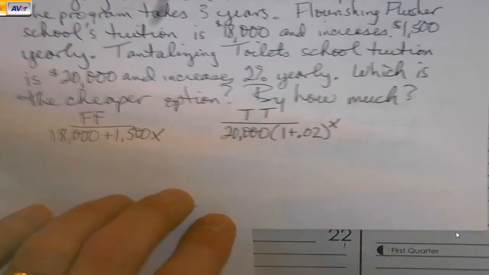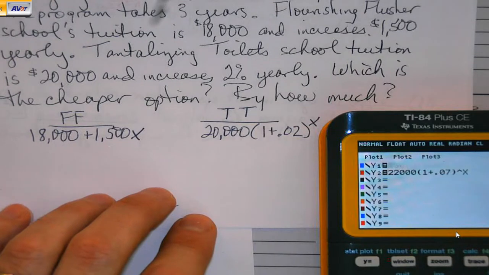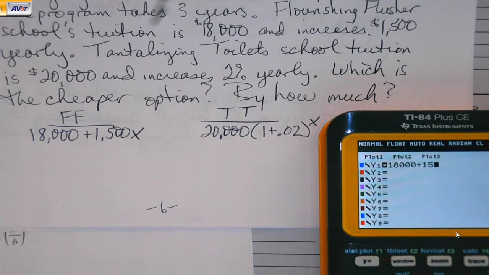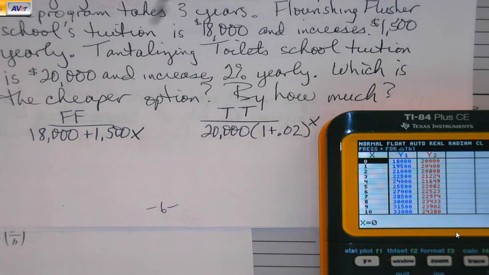So once I kind of work that through, I'm going to do the same thing I did back with my job offers on the last problem. And get that typed in. And again, what am I doing? Now this time I have a little bit different of a plan that I'm looking at.